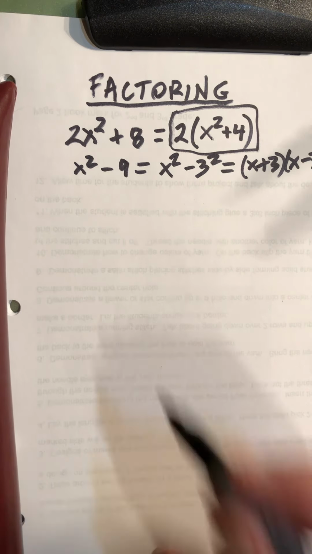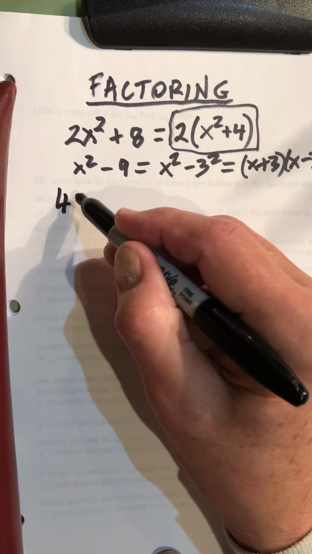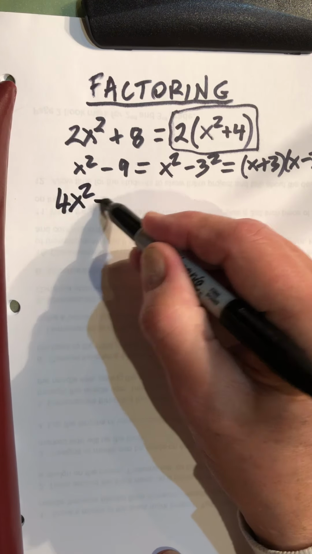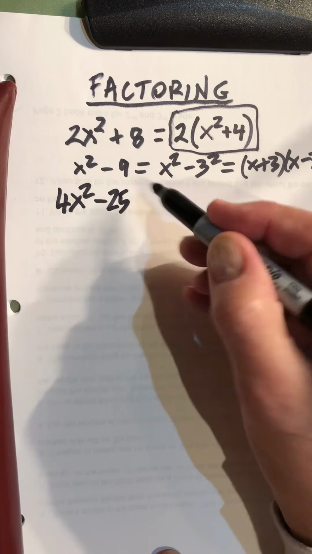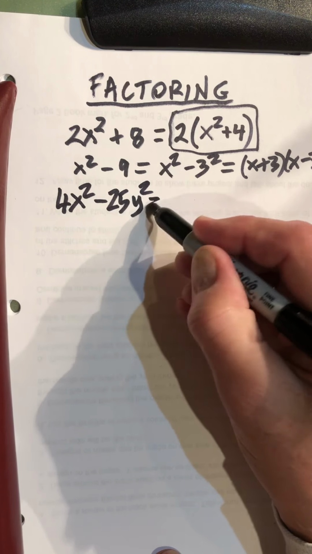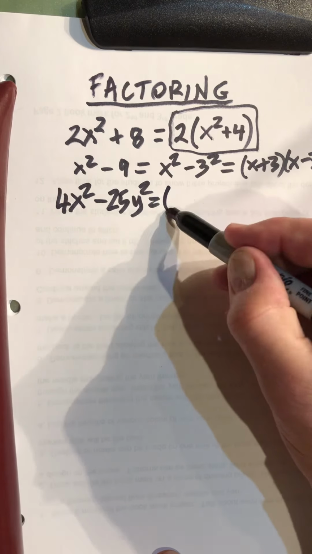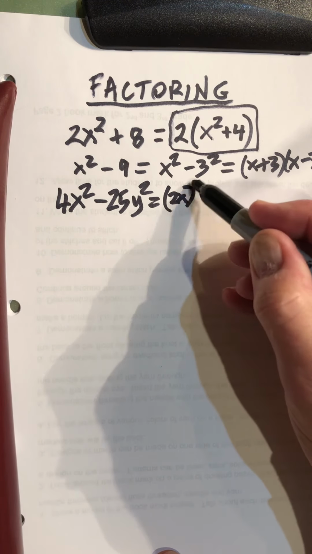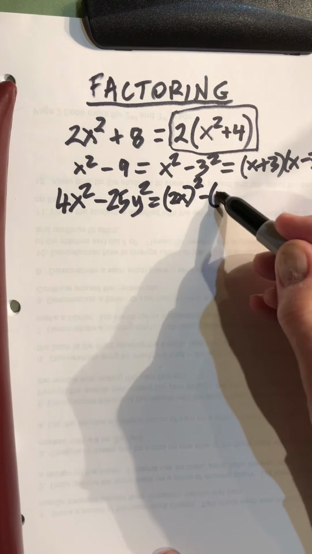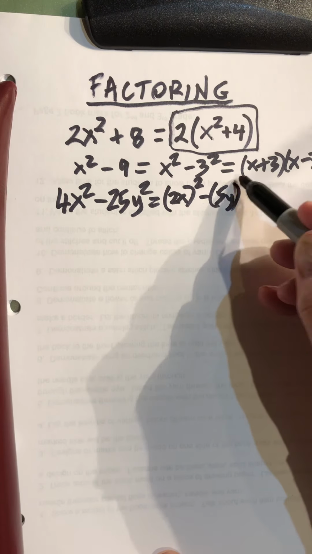All right, let's do another one. 4x squared minus 25y squared. Wow, I've introduced a second variable. No problem, because I can recognize here that this is 2x squared minus 5y squared. How is that?